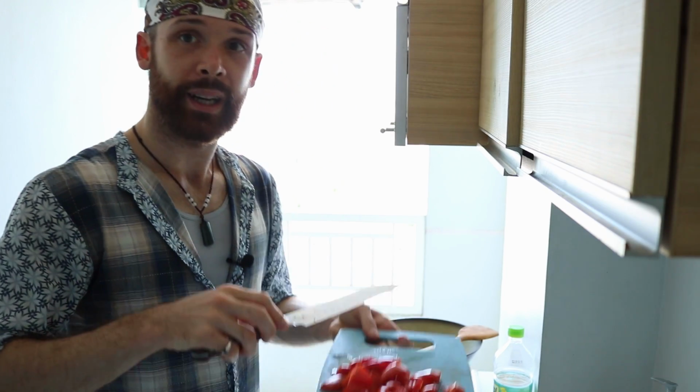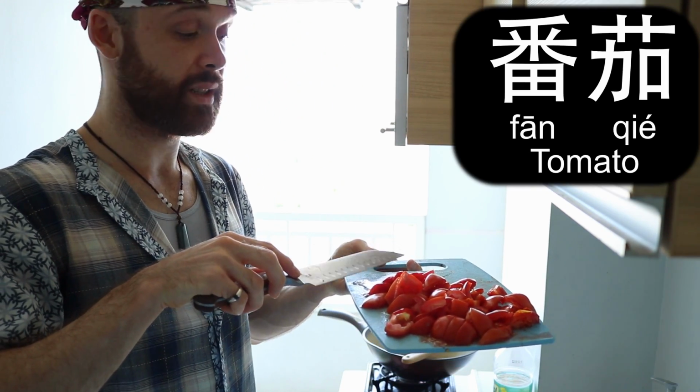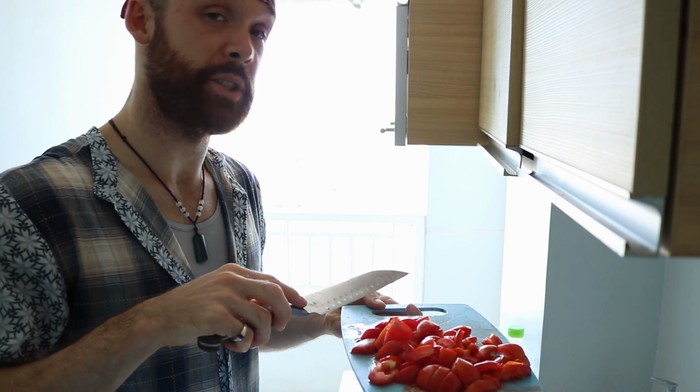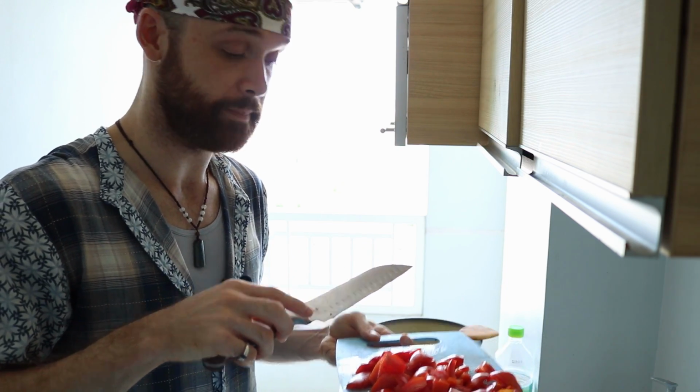Probably. I've already sliced up the tomatoes here, the 西红柿 or 番茄. I've already sliced these up. They don't have to be pretty. They're going into a hot wok. You're not going to see them much anyway.